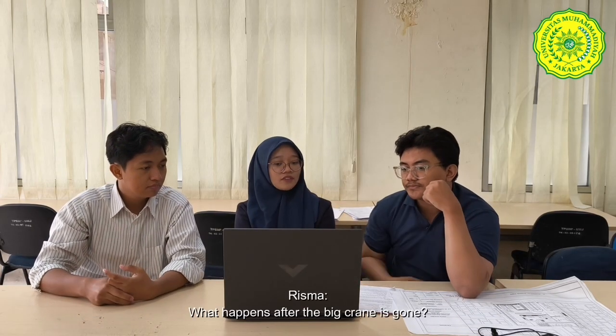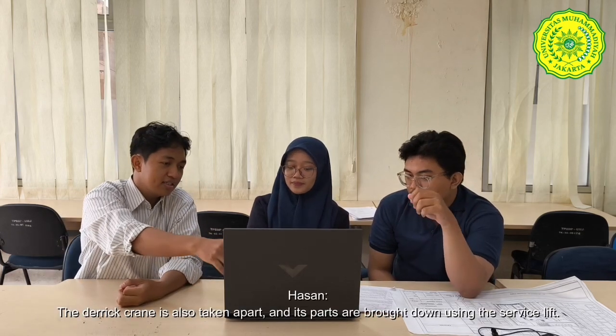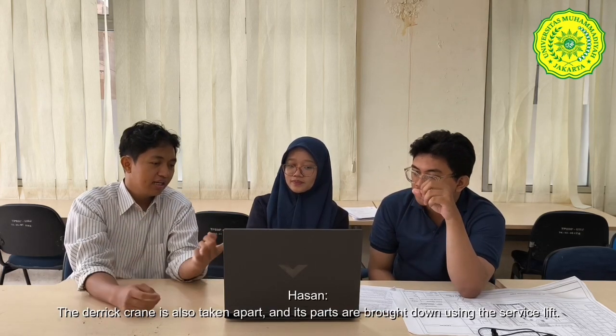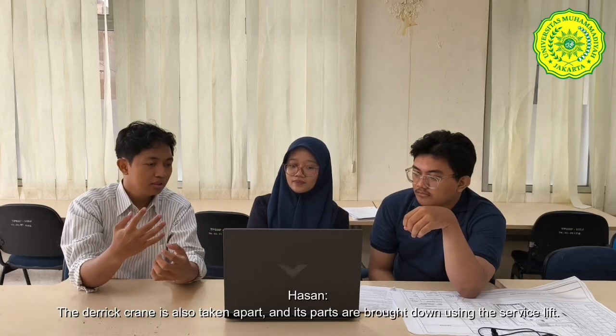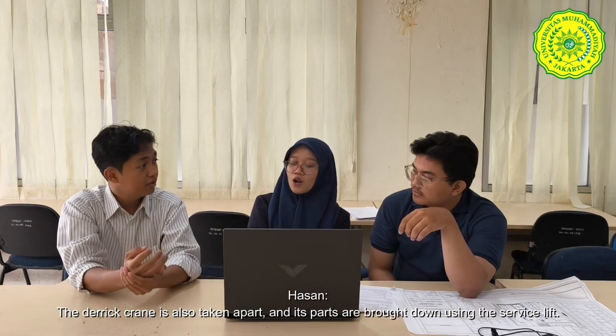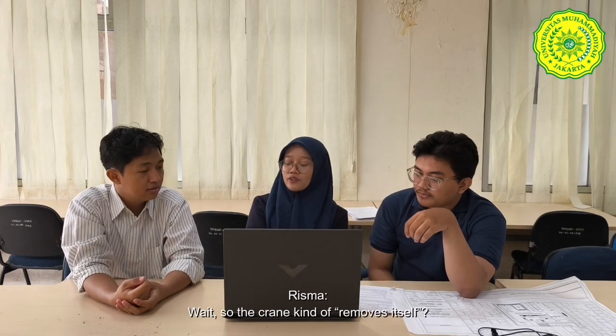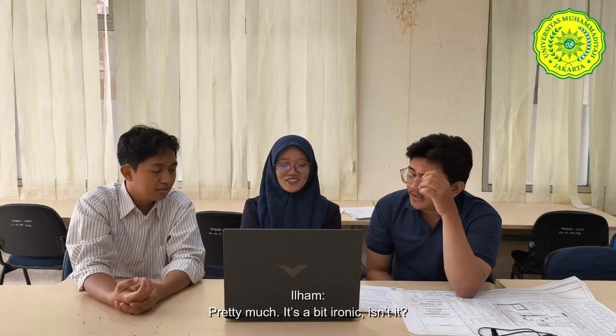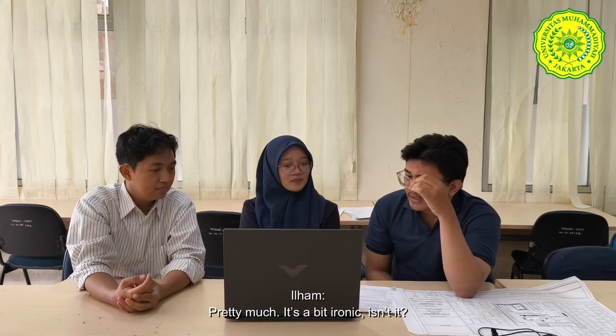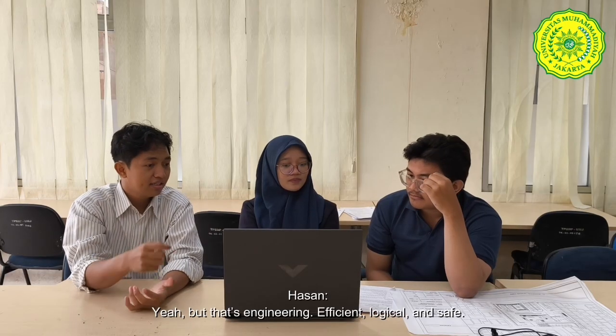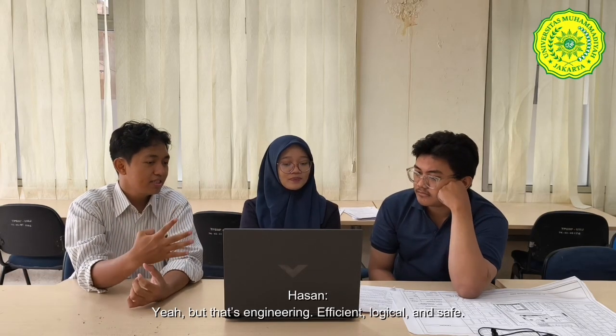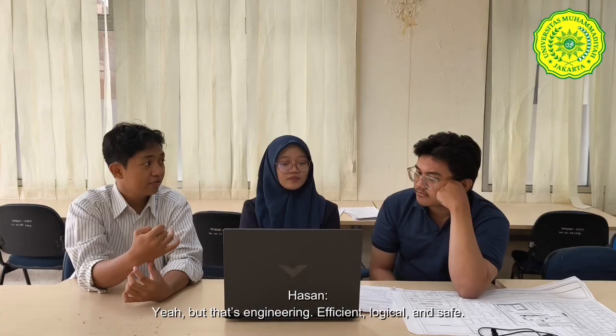What happened after the big crane was removed? The derrick crane is also taken apart, and its parts are broken down using the service hoist. So the crane can remove itself? Pretty much. It's a bit ironic. Yeah. But it's engineering efficiency, low in detail, and safe.